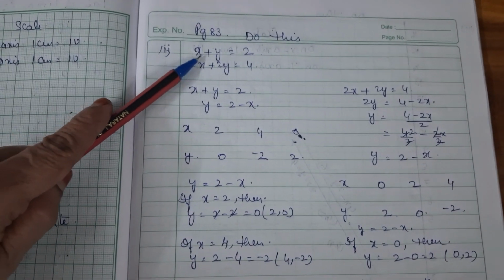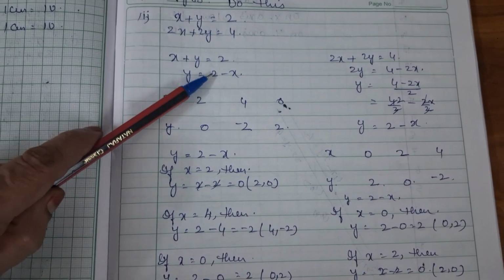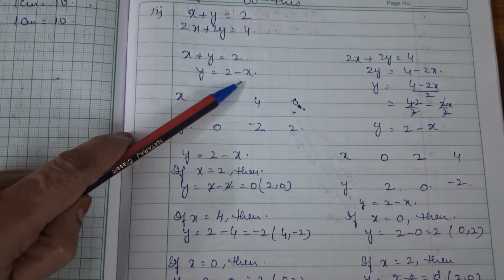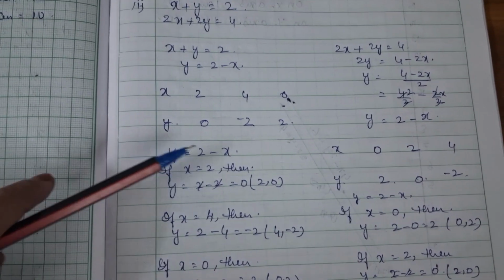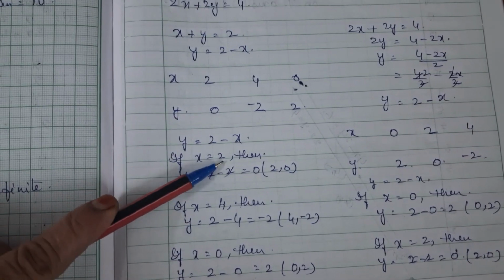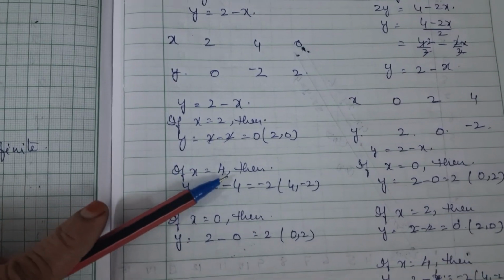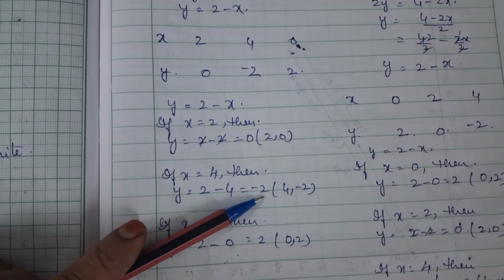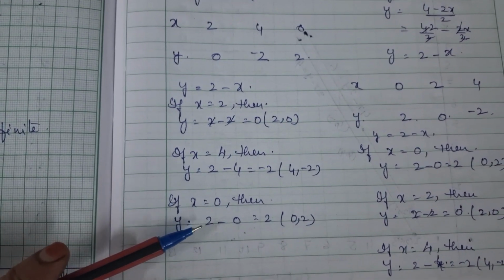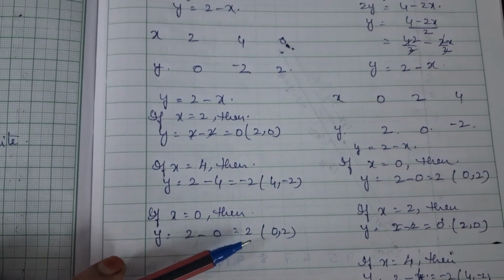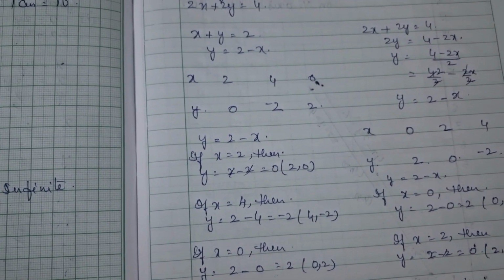You have got 2 equations, x plus y is equal to 2, 2x plus 2y is equal to 4. So I took x plus y is equal to 2. So y is equal to 2 minus x. Plus x when it goes there, 2 minus x. I took x value as 2. 2 minus 2, 0. So 2 comma 0 is the ordered pair. And again I took x as 4. 2 minus 4 is minus 2. So 4 comma minus 2 is the ordered pair. I took x as 0. 2 minus 0 is 2. So 0 comma 2. These are the ordered pairs I have got.